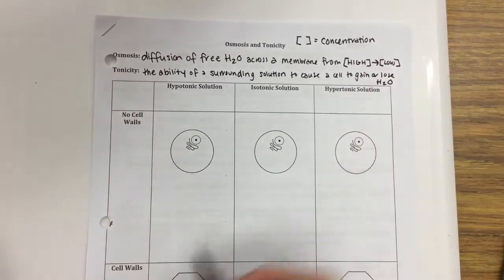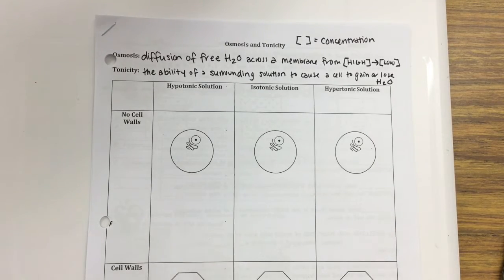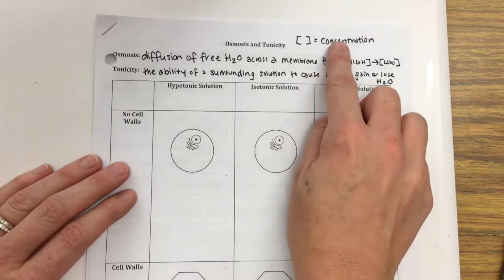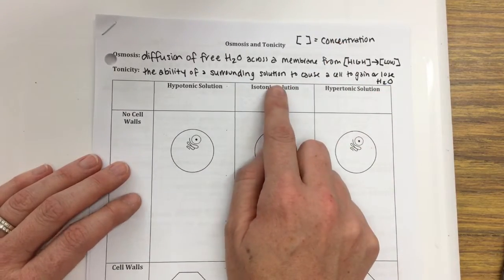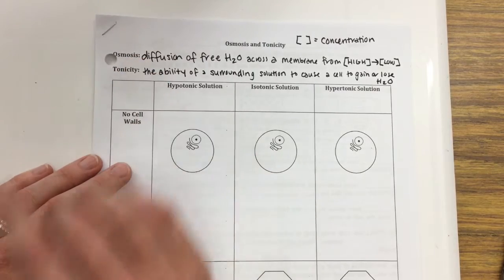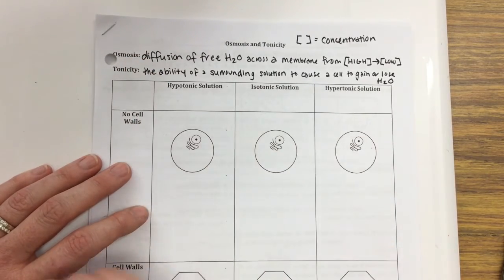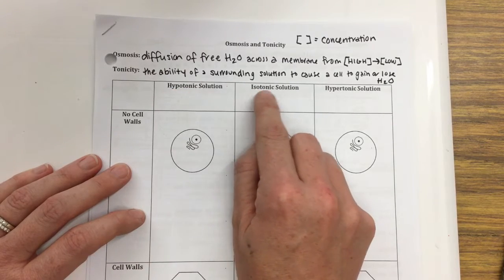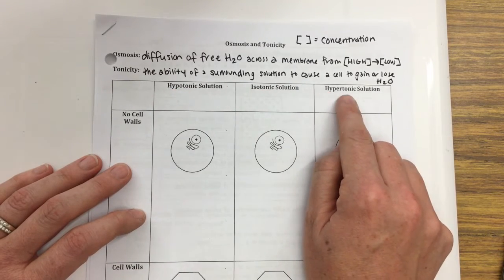So when we put cells in different environments, different solutions of different concentrations, they can actually cause a cell to gain or lose water through osmosis. And the three main types of these solutions are hypotonic, isotonic, and hypertonic.